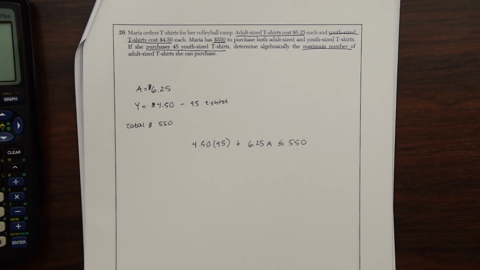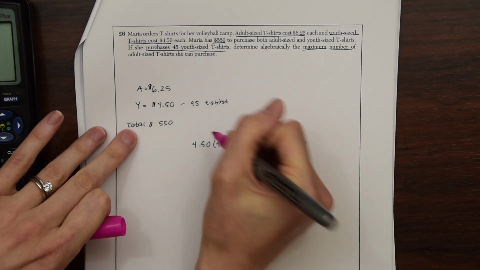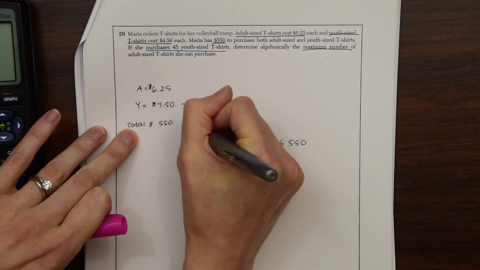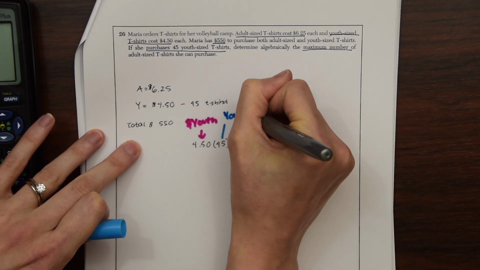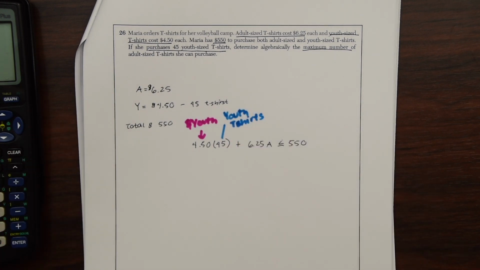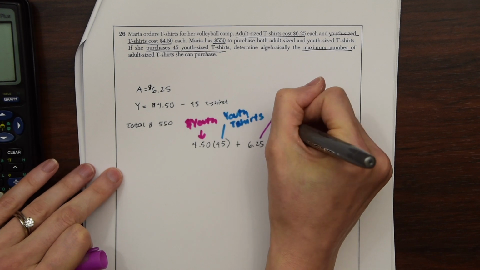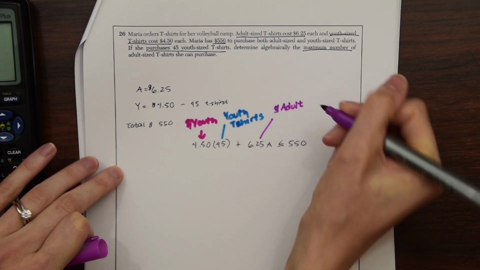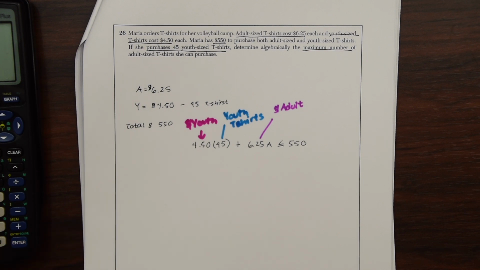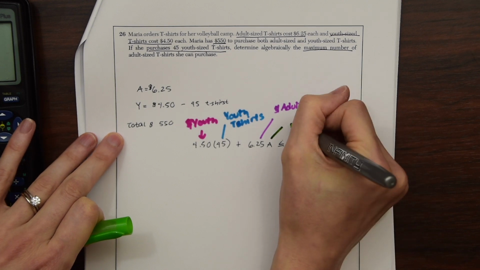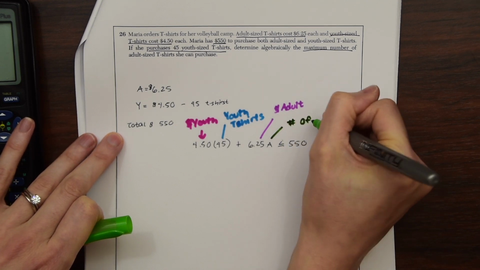Let me just label this to show you what each part of this equation represents. $4.50 is the youth price, 45 is the number of youth t-shirts, $6.25 is the price of an adult t-shirt, and then we're labeling A, our unknown, as the number of adult t-shirts, which is what we're trying to find.